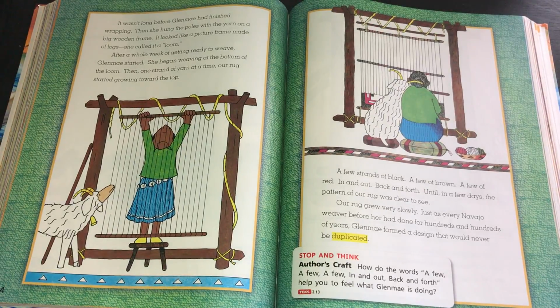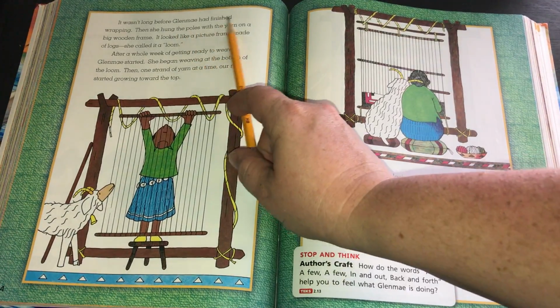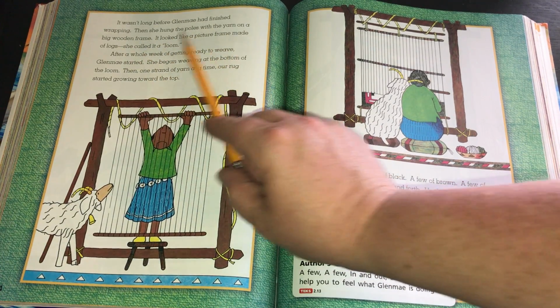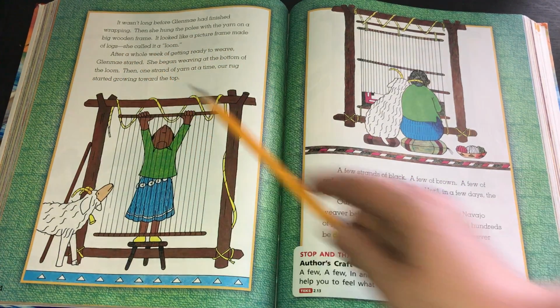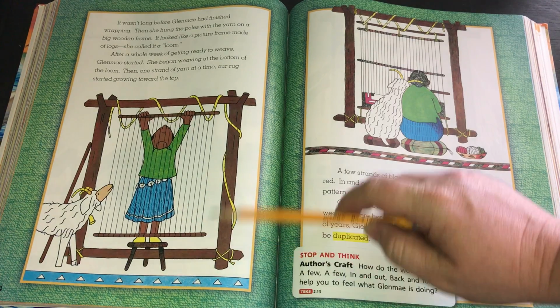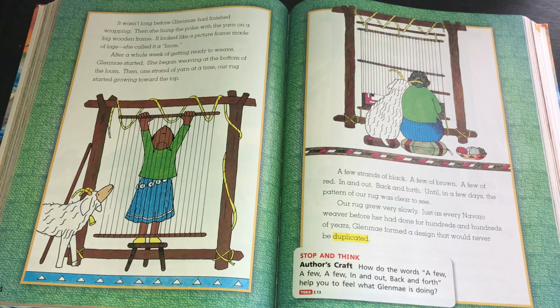It wasn't long before Glenmay had finished wrapping. Then she hung the poles with the yarn on a big wooden frame. It looked like a picture frame made of logs. She called it a loom. Can you say loom? Loom. What do you predict she's going to do with the loom?